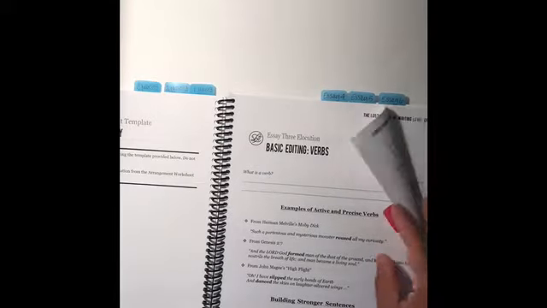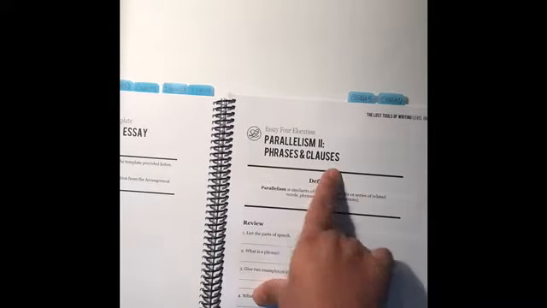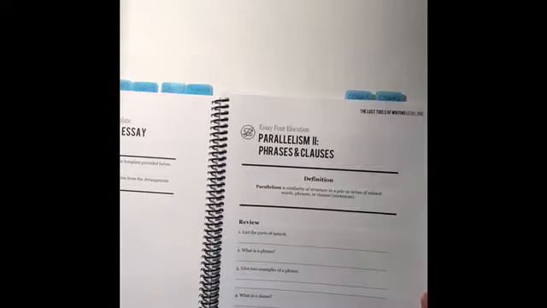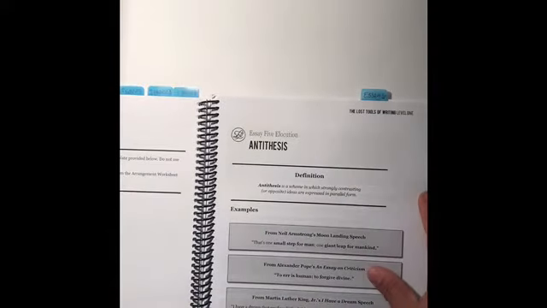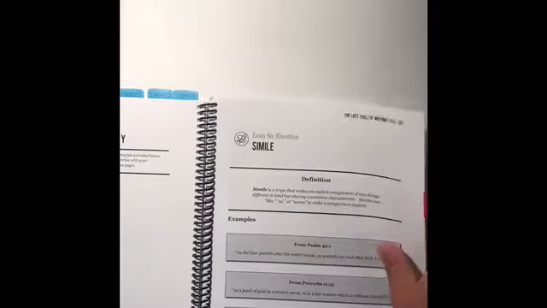The yellow was working on arrangement. These are working on elocution type of style techniques. So this is talking about how we use verbs. And then more parallelism with phrases and clauses, page 43. This is antithesis, which is on page 59. Again, just different types of elocution. And then similes, page 73.